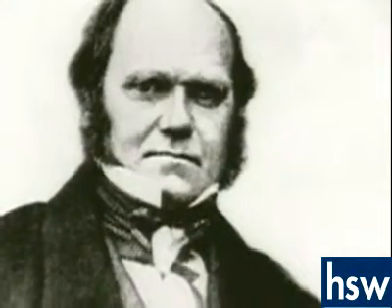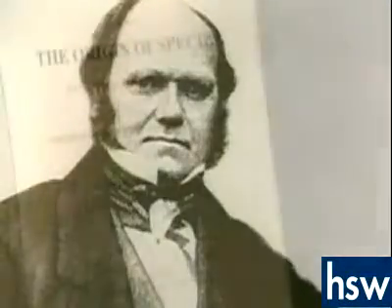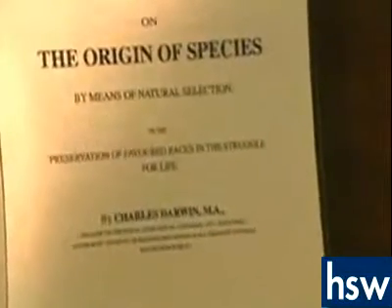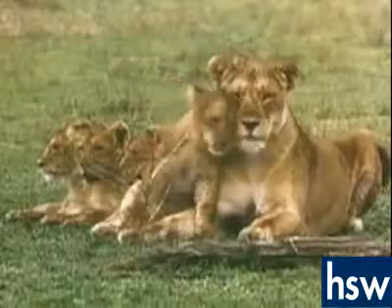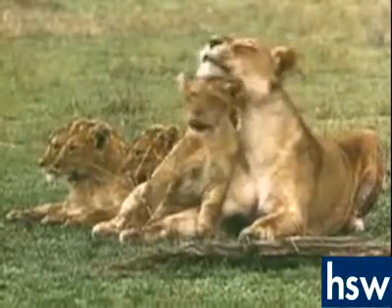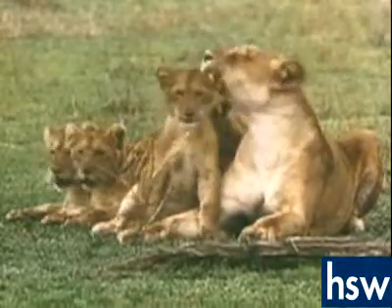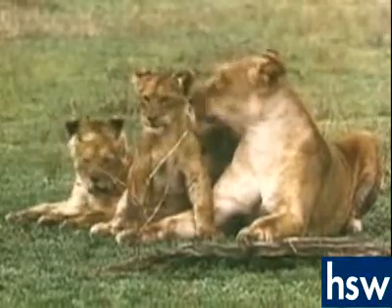In 1859, in his book On the Origin of Species, Charles Darwin astonished the world with an answer. Darwin presented the theory of evolution. He described it as the process by which every organism descends from ancestors similar, but not identical, to it.